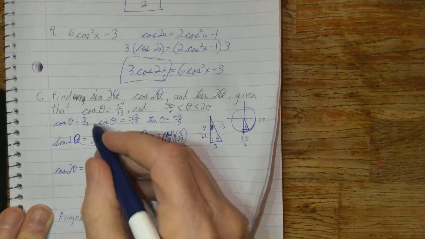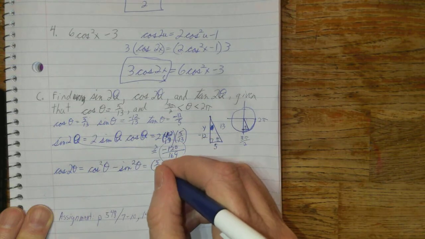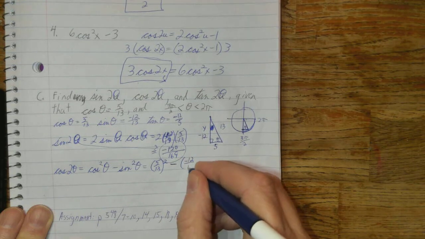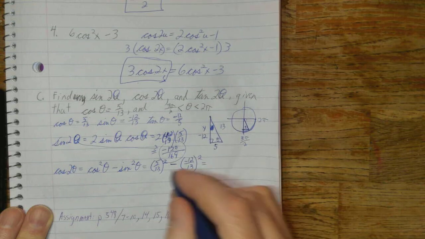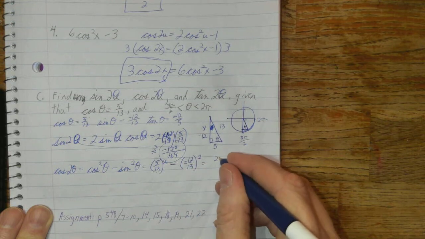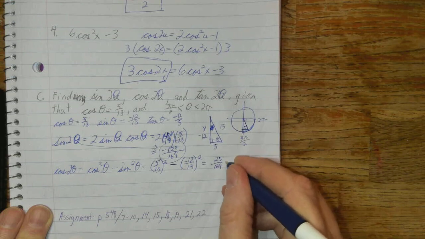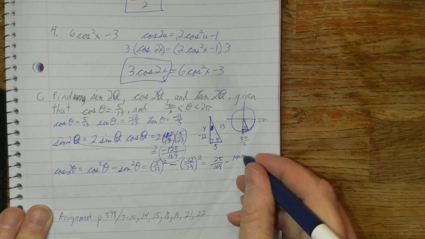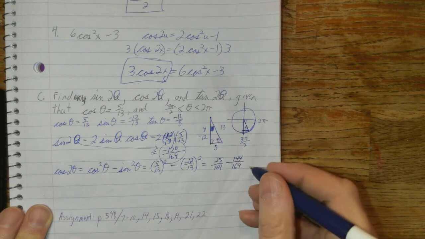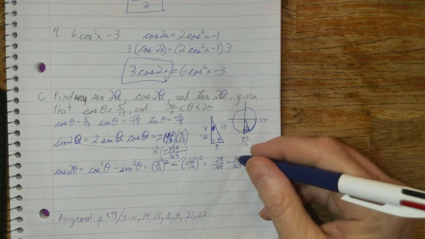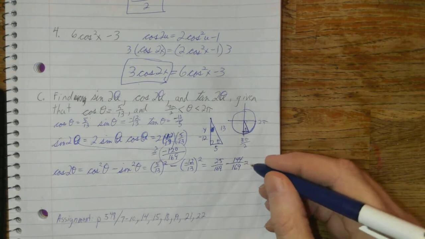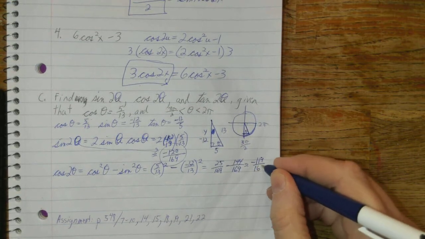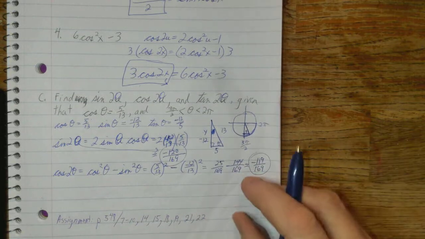So cosine of 2 theta is 5/13 squared minus negative 12/13 squared. 5 times 5, that's 25 over 169, minus, and the negative times negative is positive, 144 over 169. So 25 minus 144, I think, is negative 119 over 169. Boy, those are really close to each other.